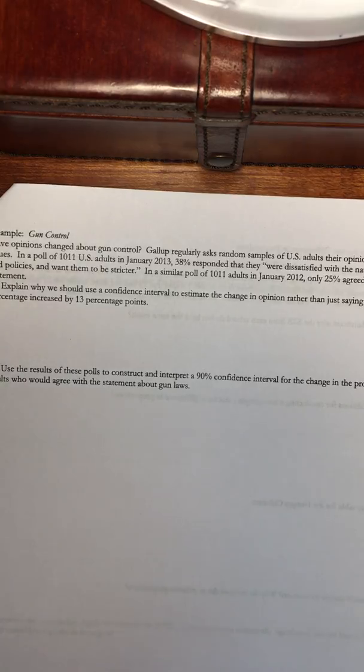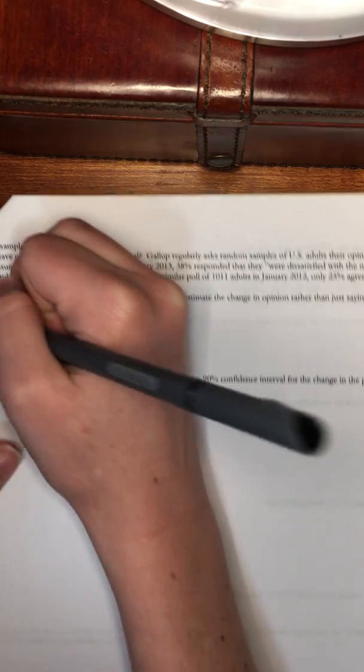So this is just one sample, right? It increased by 13 percentage points comparing these two samples year over year. Not even the same people, right? So there is something called sampling variability that I know you've heard of before. And so it's unlikely that our sample difference is exactly the same as the population difference. So I'm going to write something to that effect here.